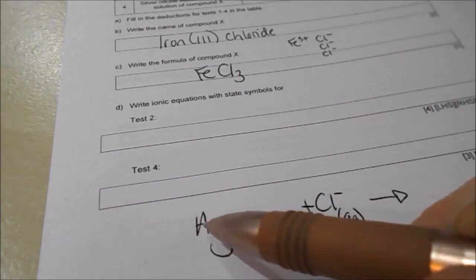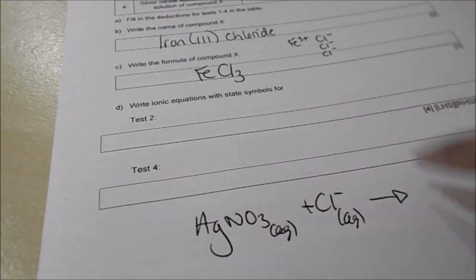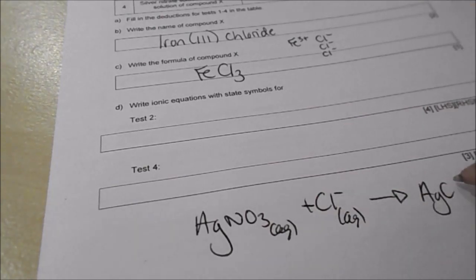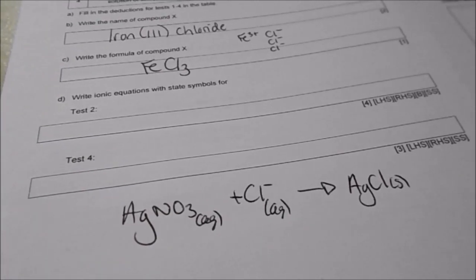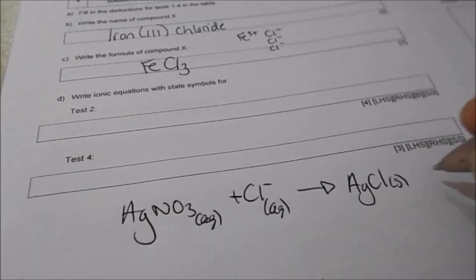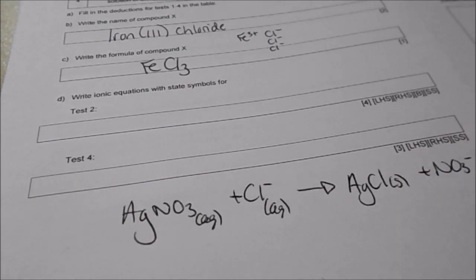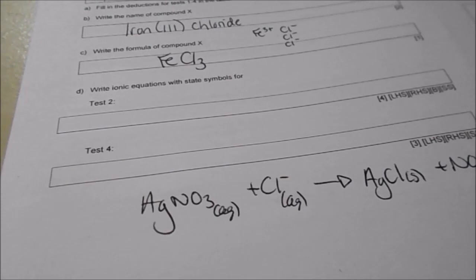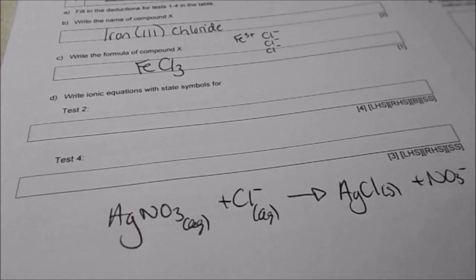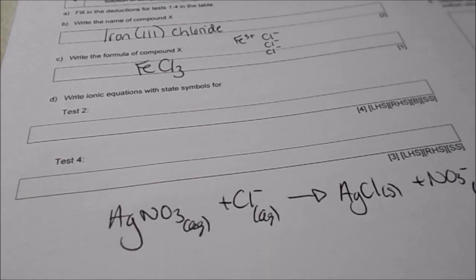So we've got positive silver ions that would pick up the chloride ions, forming that white precipitate of silver chloride. And then I suppose if you're doing it the way I'm doing it here, you would need to put some nitrate ions over there. But that isn't your ionic equation. The ionic equation always contains the ions that have changed. So nitrate's always aqueous, so it's over there.